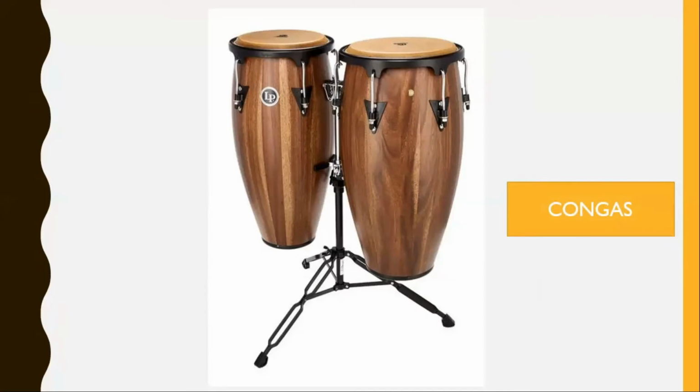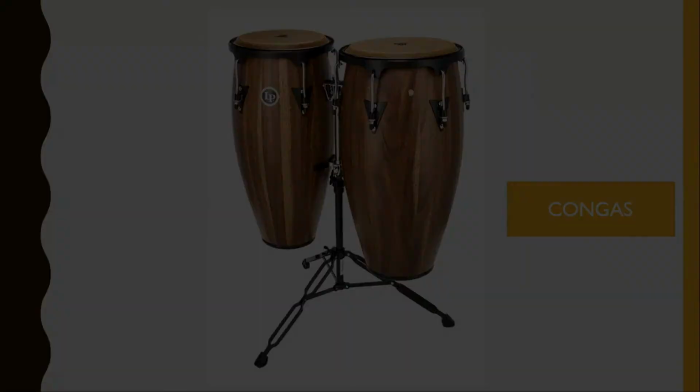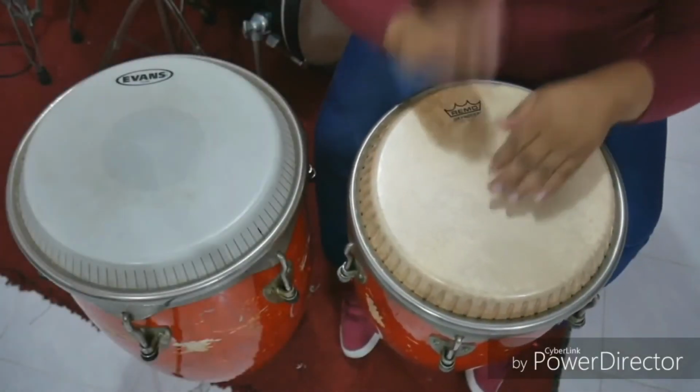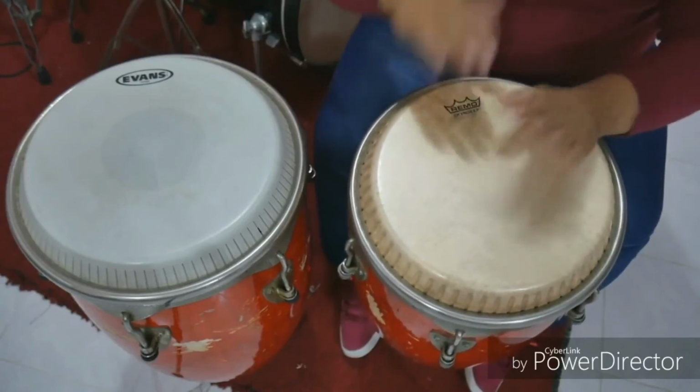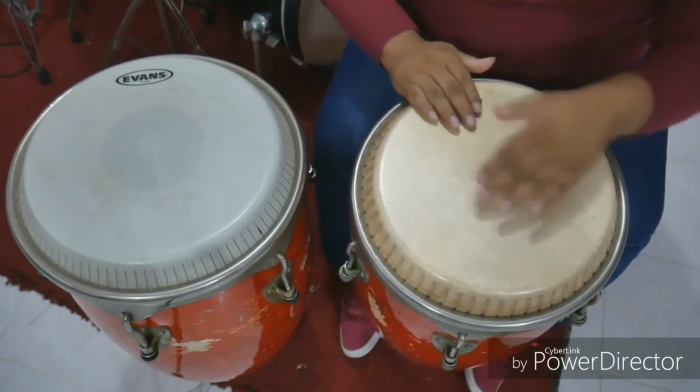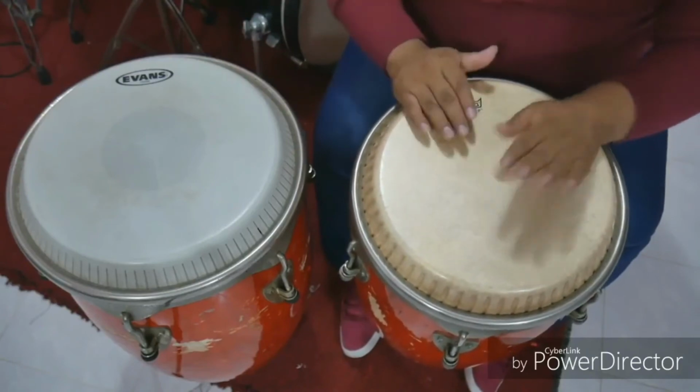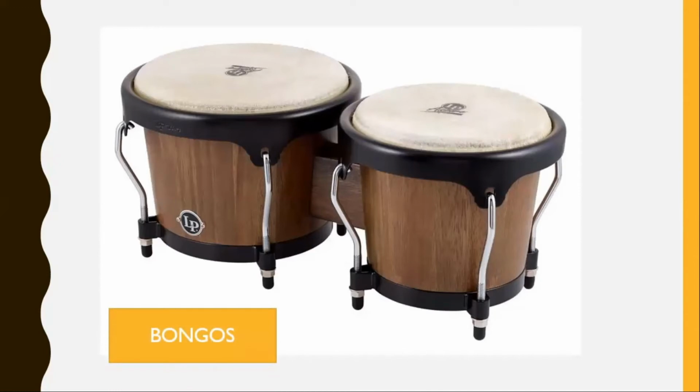Congas. This instrument is very common in Latin music styles, like salsa, merengue, and so on. Now let's see an example. Bongos. This musical instrument is very similar to the congas. It has a higher sound.